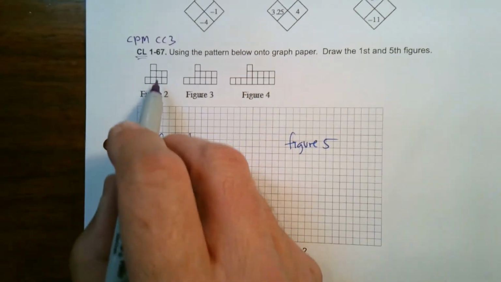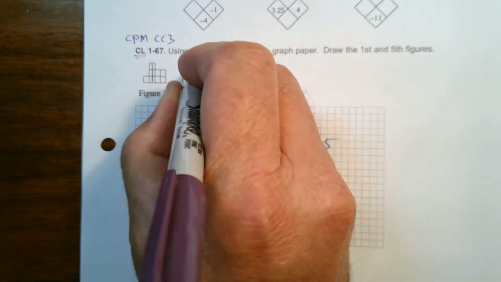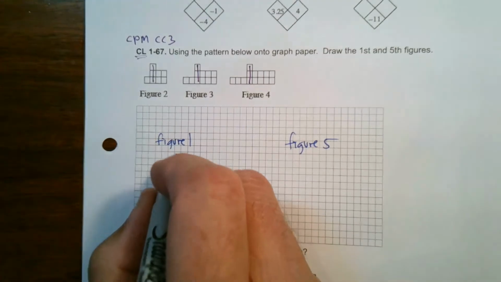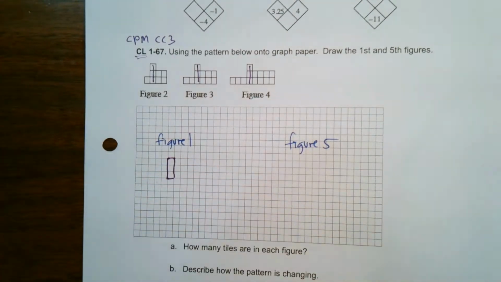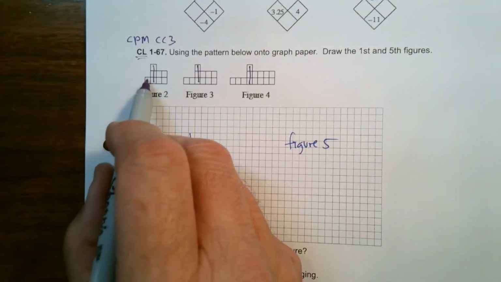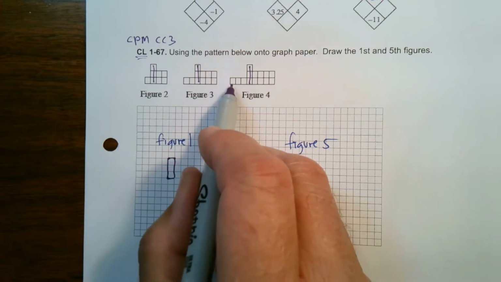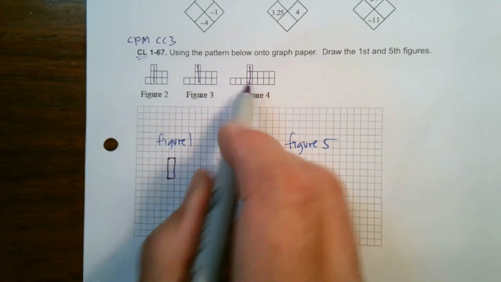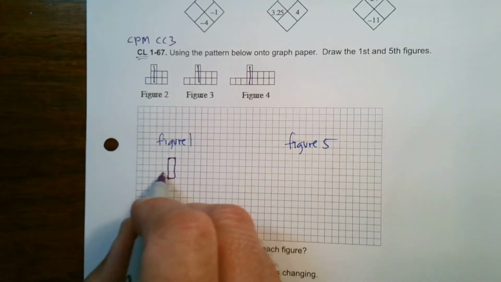So I look and I see some things. First of all, I see that these three here are never changing, right? So I know my figure 1 would have those 3 blocks. I'll start with that because I know that never changes. And then I look to see, what else is changing? Let's start with the tail. Figure 2 has 1, figure 3 has 2, figure 4 has 3. So it looks like it's growing by 1. If I go backwards, if figure 2 has 1, then figure 1's not going to have anything there. So I'm not going to draw a tail.